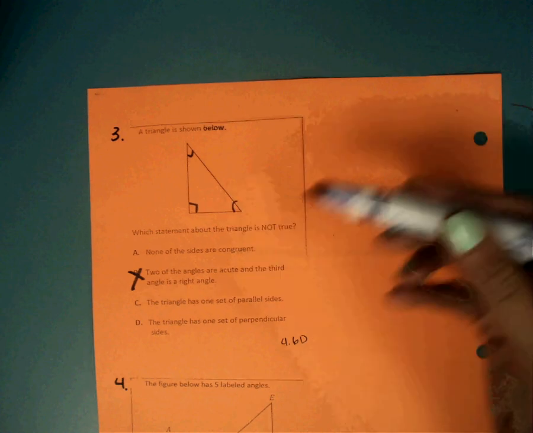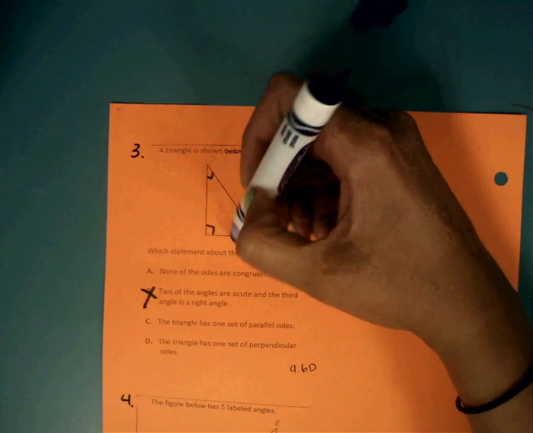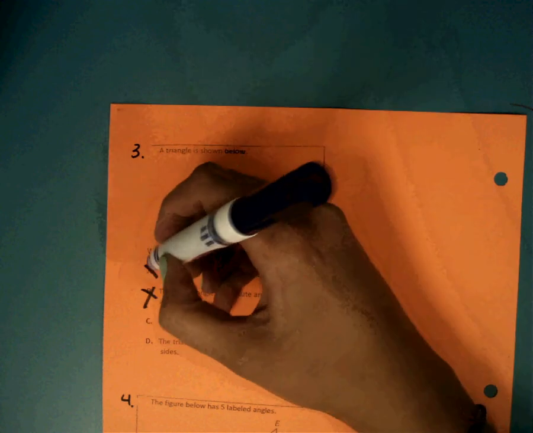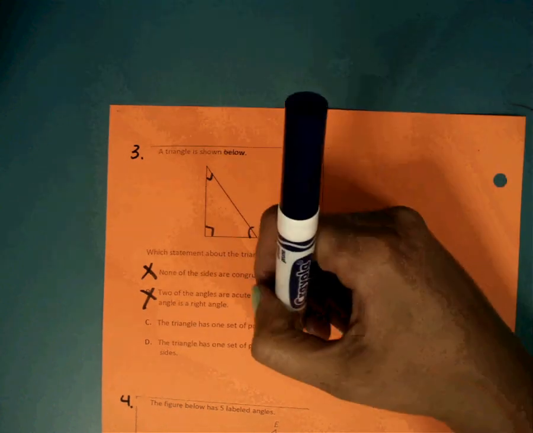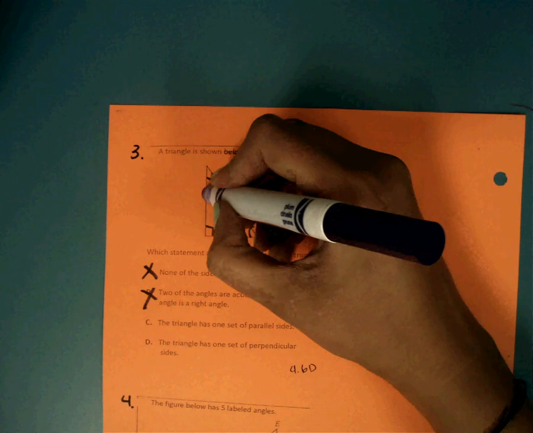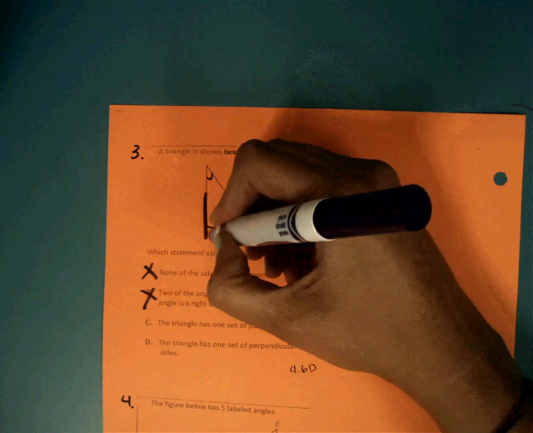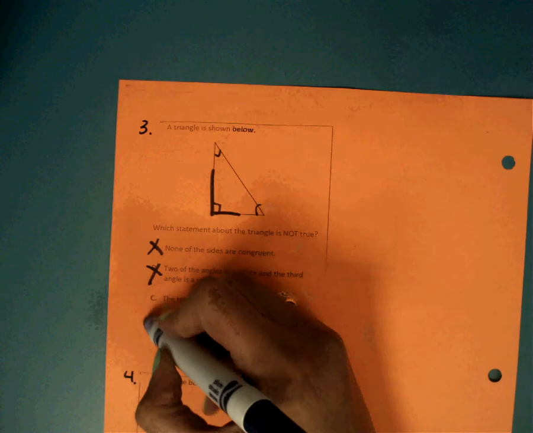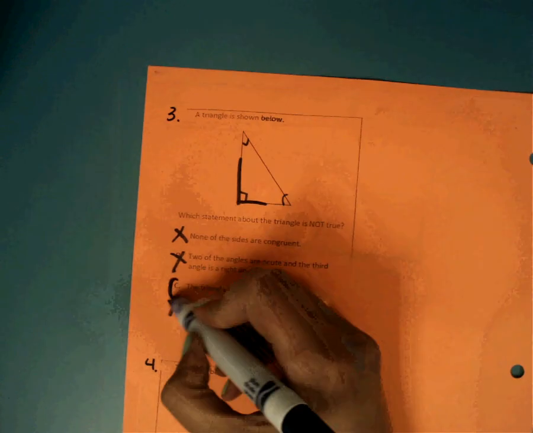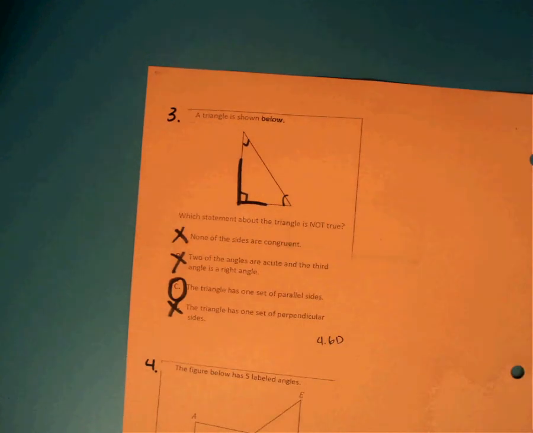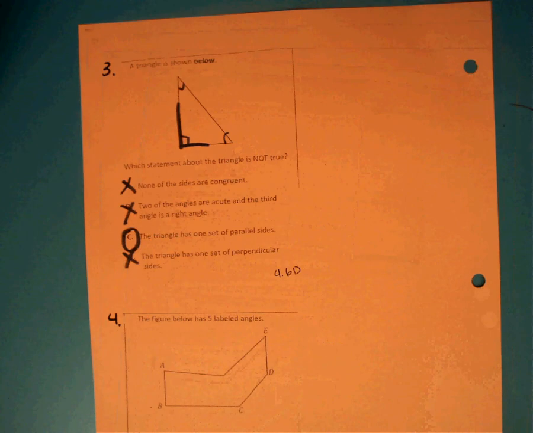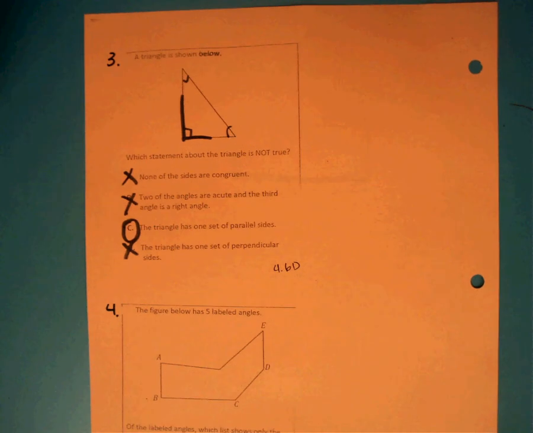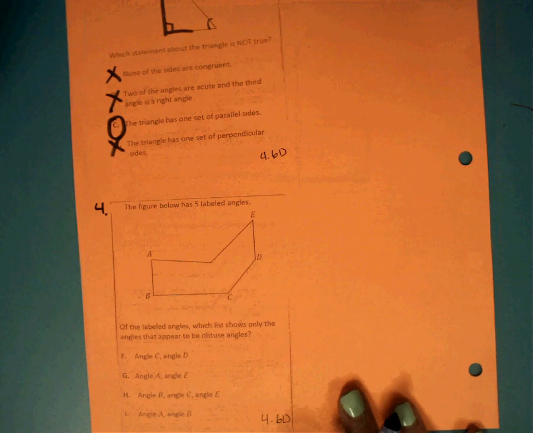Congruent sides, well, it appears that these two sides are congruent, meaning same. So that can't be it. And then this triangle has one set of perpendicular sides. It does. Here is the set right here. They come together to form that perpendicular right angle. So that can't be it. So the answer is C. There's no parallel sides on that triangle. And that's what we wanted because we wanted the one that was not true, right?